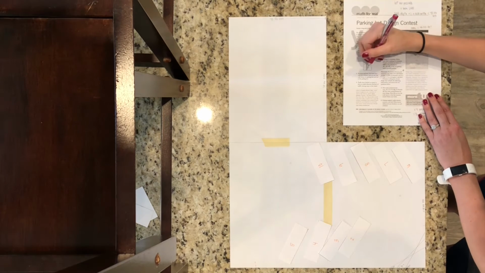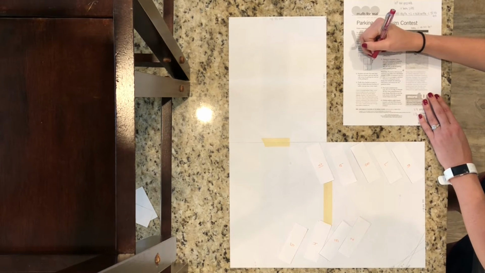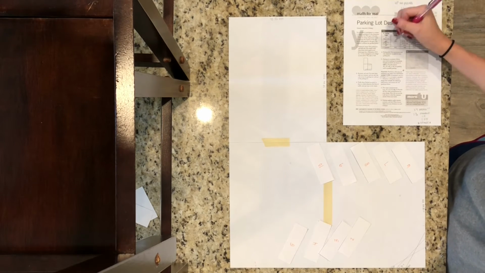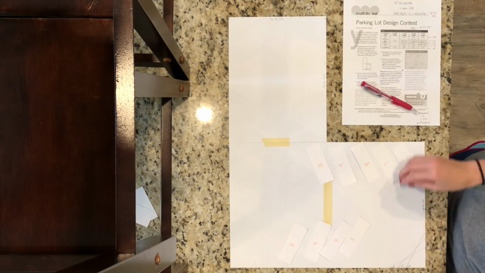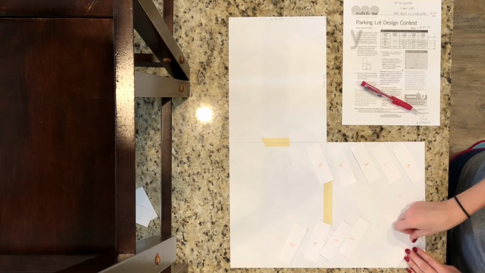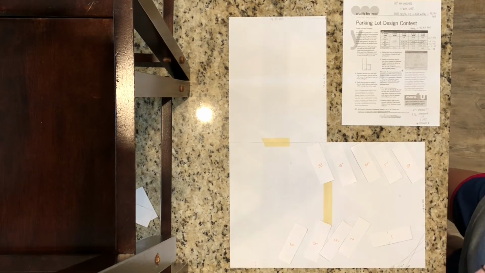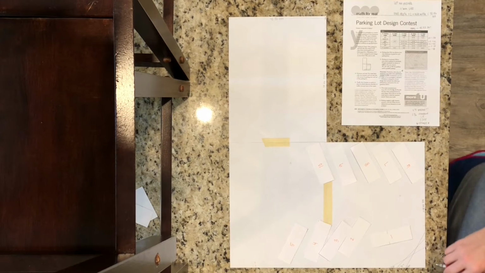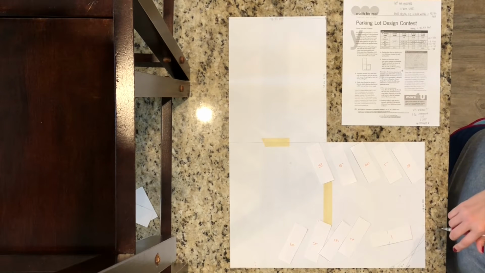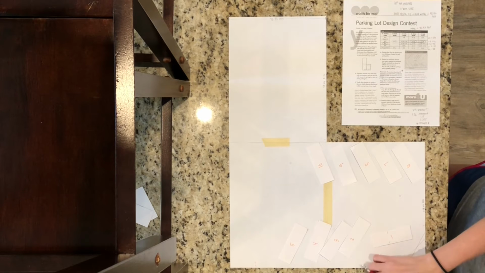So I decided the next best thing would be 45-degree angle parking. With 45-degree angle parking, we have a stall depth of 19 feet 10 inches. So if we have 2 rows of parking, we'll need 2 of those, plus an aisle width of only 15 feet. That puts us under our 58.66 feet. So this one will work.